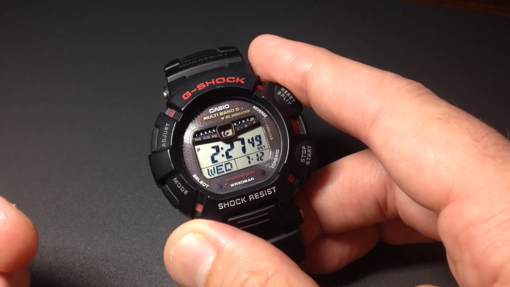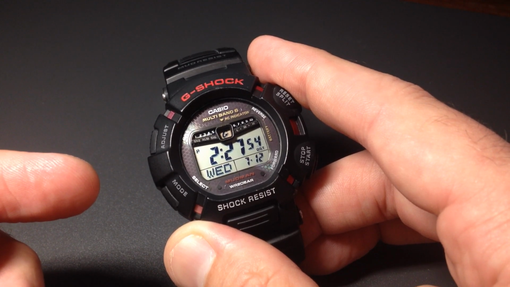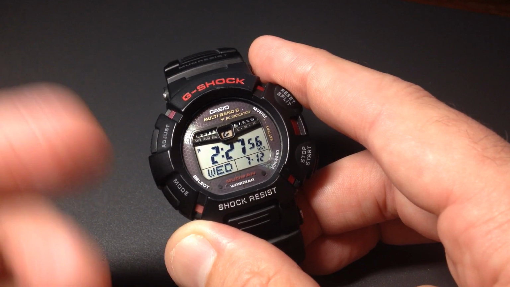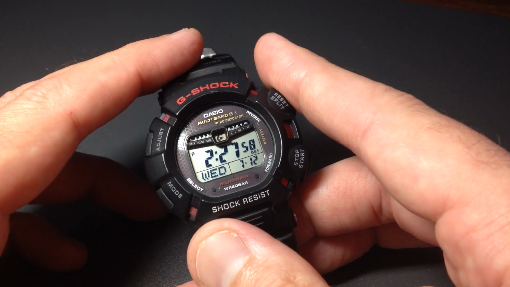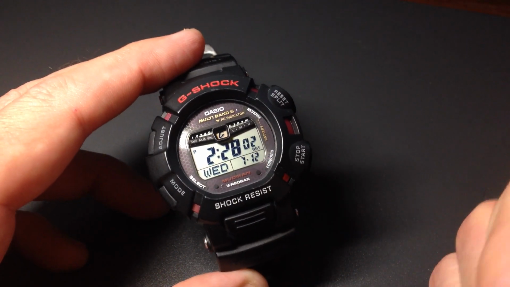Today's video, I'm going to show you how to use the dual time view on the Casio G-Shock GW-9010 watch. This is a feature that a lot of people seem to miss on these G-Shock watches. It's not unique to this model. There's several models you can do this on.